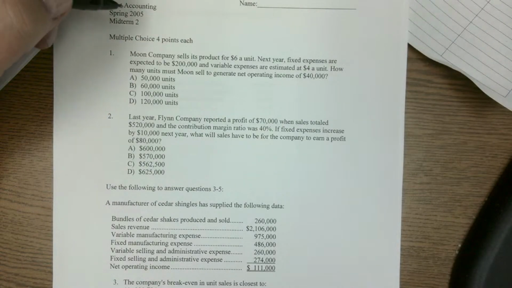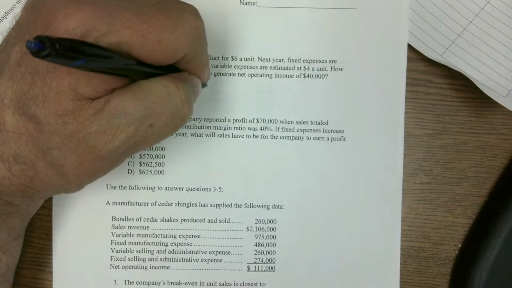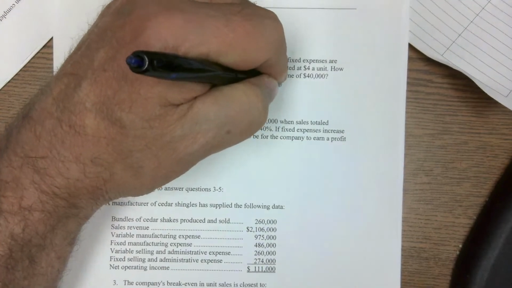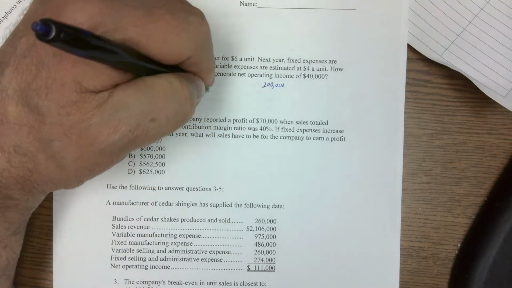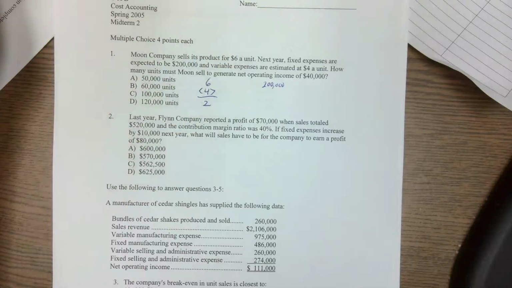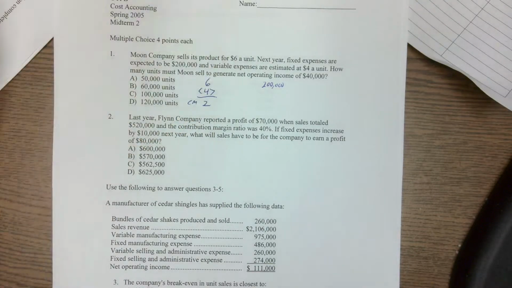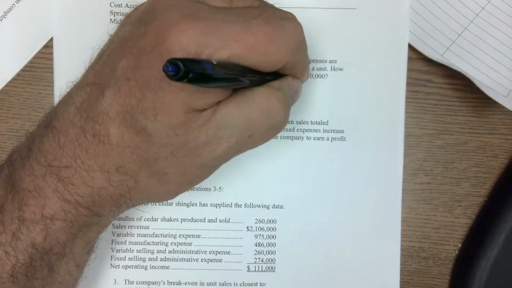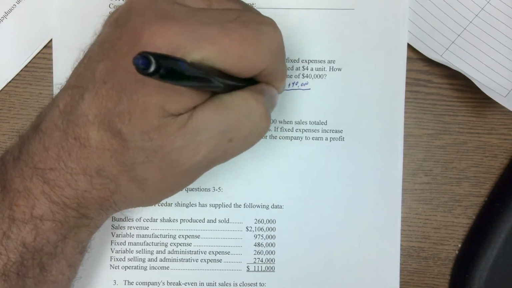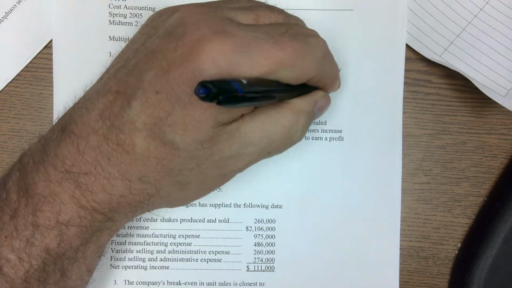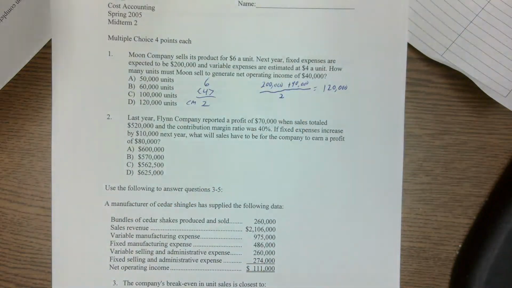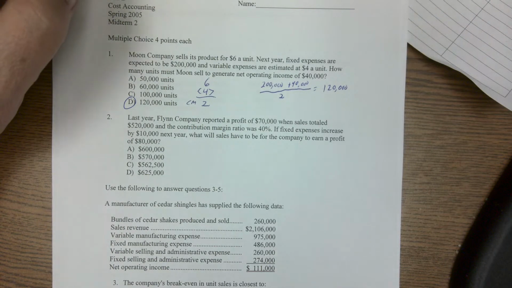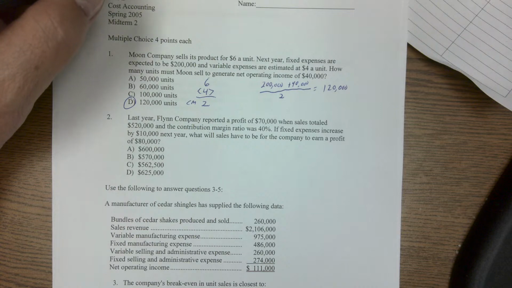Moon Company sells its product for $6 a unit. Fixed expenses are expected to be 200,000. Variable expenses are $4 per unit. That gives us a contribution margin of 2. How many units must they sell to generate income of 40,000? So that's 240,000 divided by 2, which is 120,000, which is D.